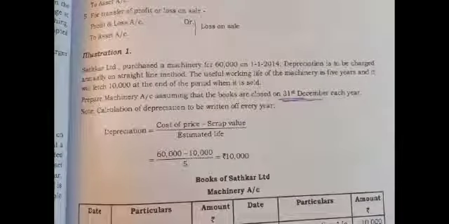In this problem, cost of the price and the scrap value and also the estimated life of the machinery are given. So the amount of depreciation, take down the formula. Depreciation is equal to cost of price minus scrap value divided by estimated life.